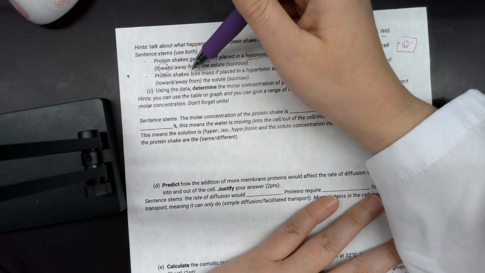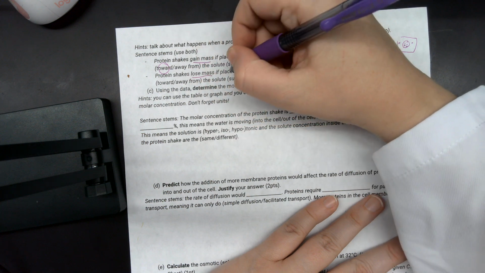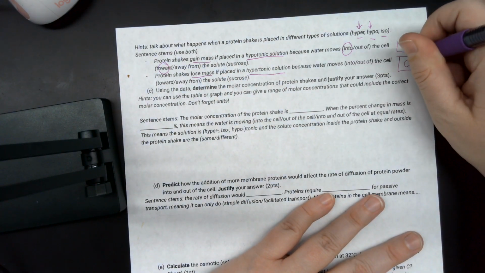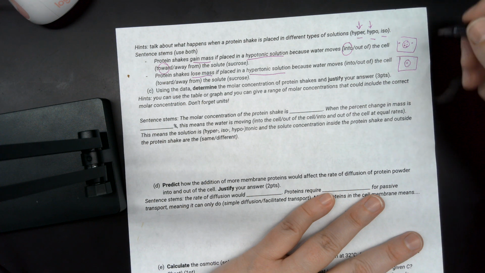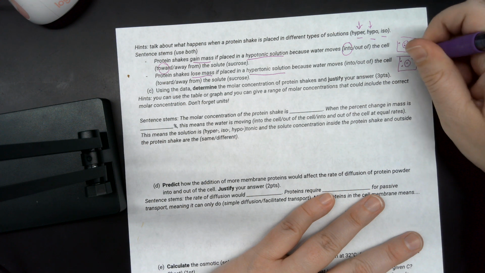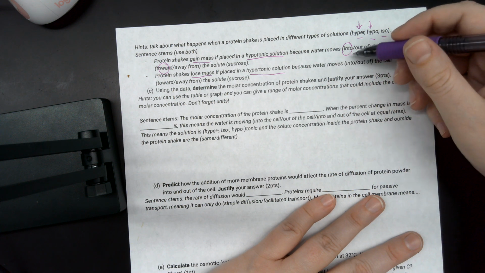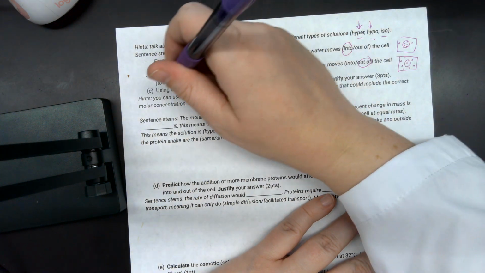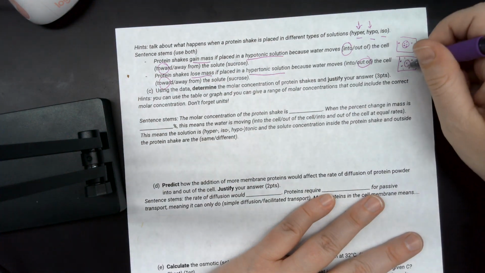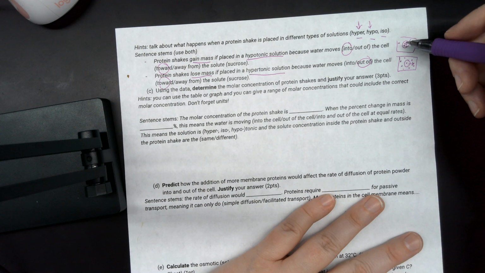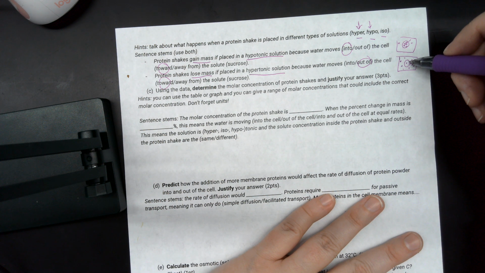Now we have protein shakes lose mass if placed in a hypertonic solution. Again, so it's opposite here. Maybe there's like 1-ish solute inside and a whole bunch outside. That's a hypertonic solution because water moves out of the cell, again towards the solute. Okay. So again, water follows solute. If it's hypertonic inside the cell, it's going to go towards there. If it's hypotonic inside the cell, it'll move out.